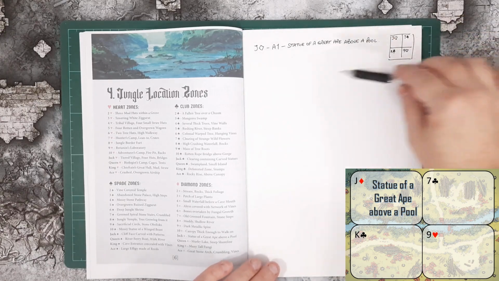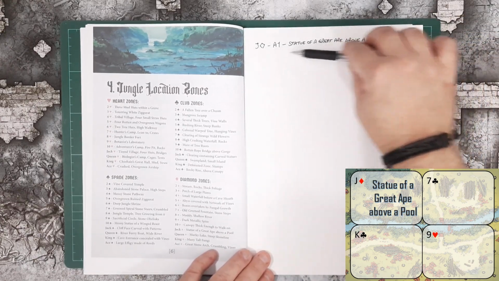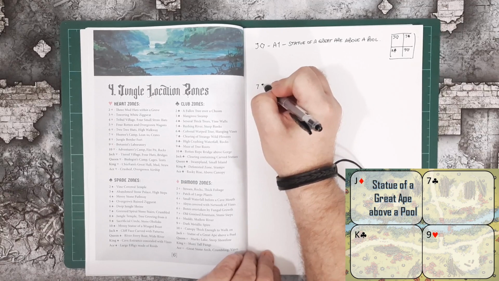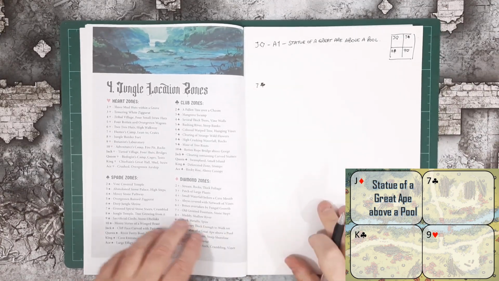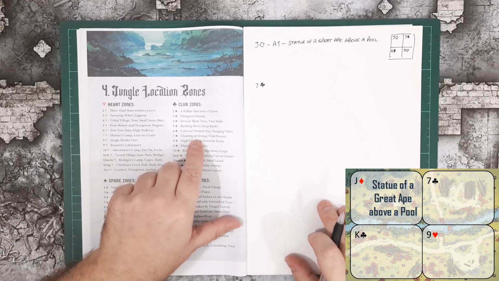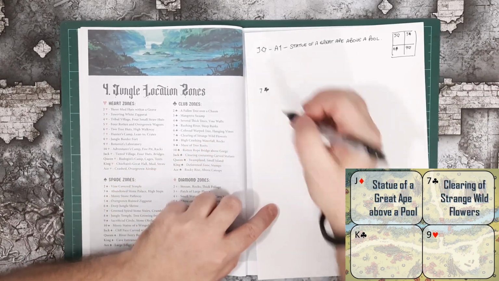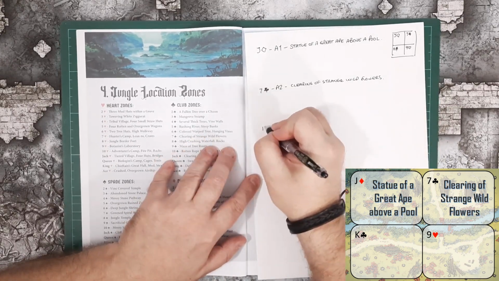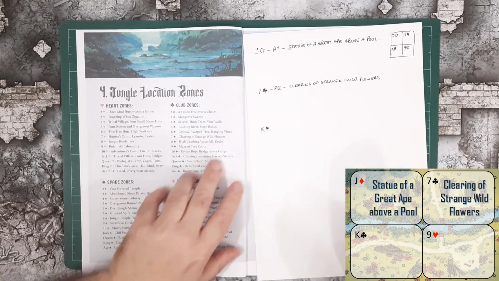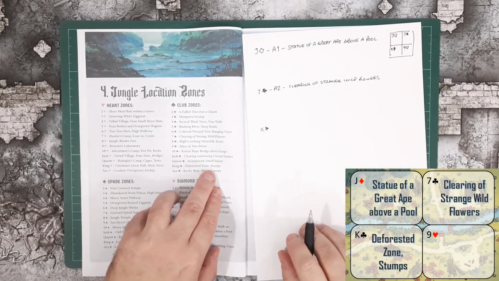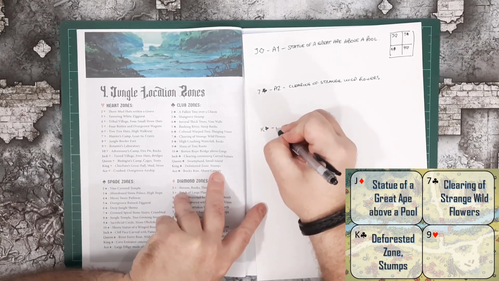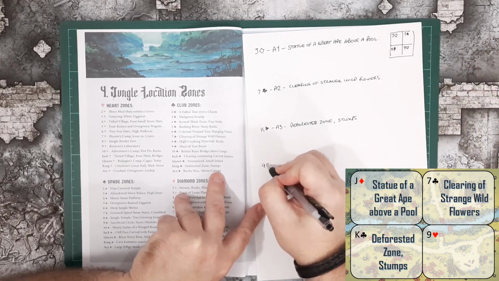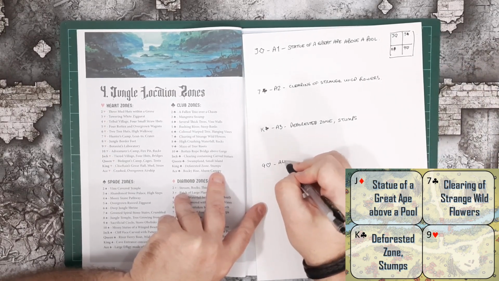Now I'm going to do the other 3. I'm going to leave space in between because I might want to write other information for each area. So our second area was going to be the 7 of Clubs. Right, 7 of Clubs, clearing of strange wild flowers. Okay, so this is going to be area 2. Third area is the King of Clubs. A deforested zone, stumps. Right, so this is area 3. And then our 4th area is the 9 of Hearts. This is going to be area 4.